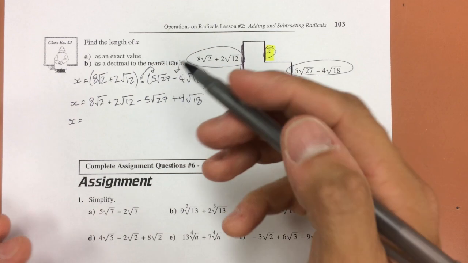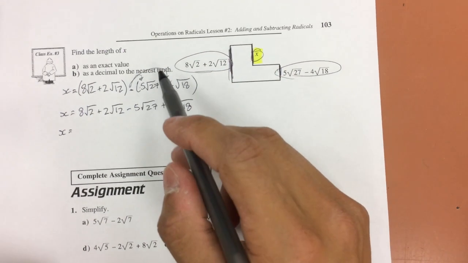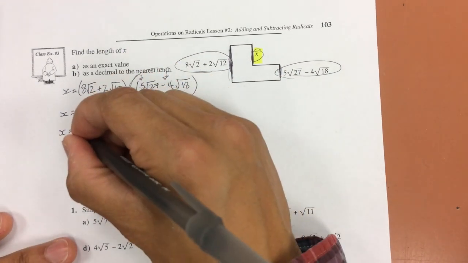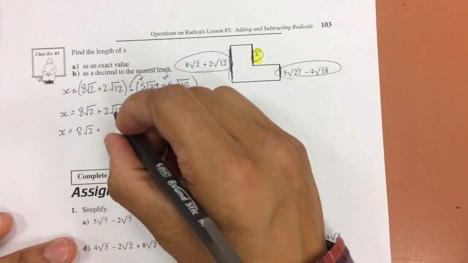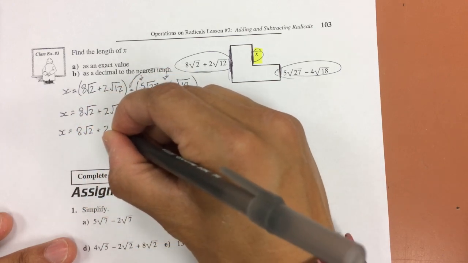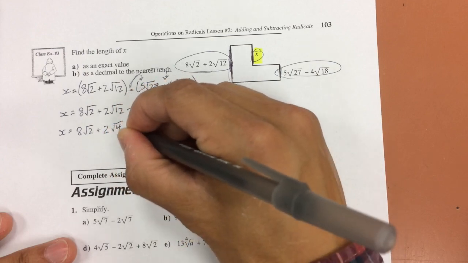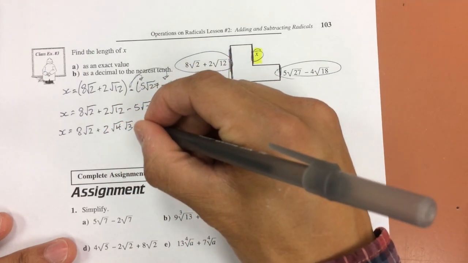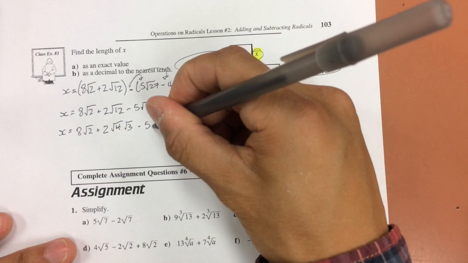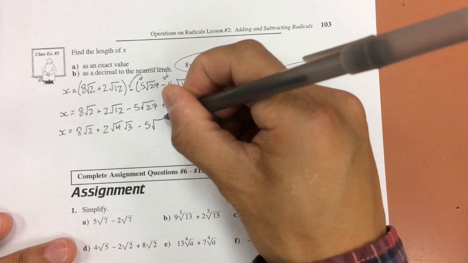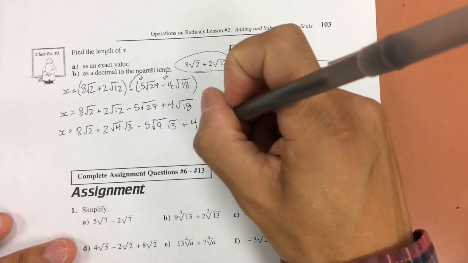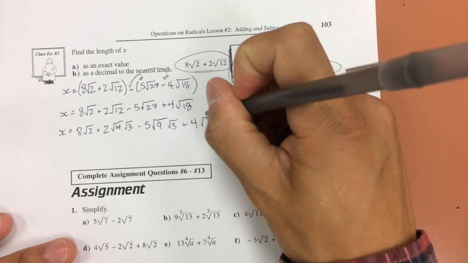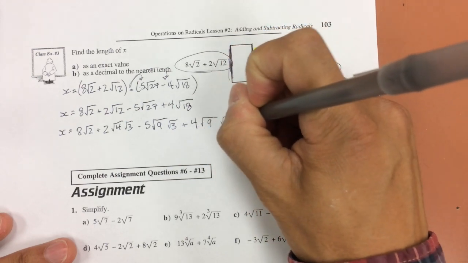X is then going to equal, well, I need to combine like terms here. So 8 square root 2 will not reduce anymore, but 2 square root 12 is going to reduce to 2 times square root of 4 times square root of 3 minus 5 square root 9 times square root 3 plus 4 times square root 9 times square root 2.